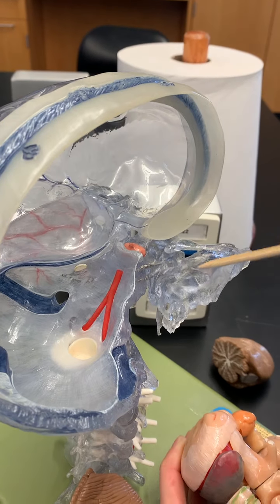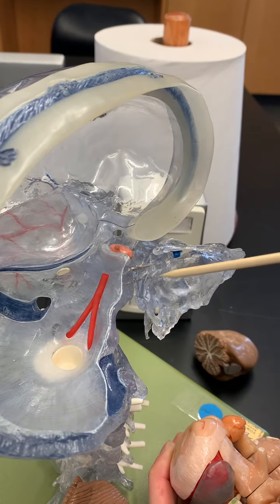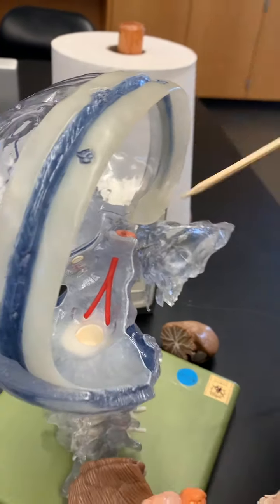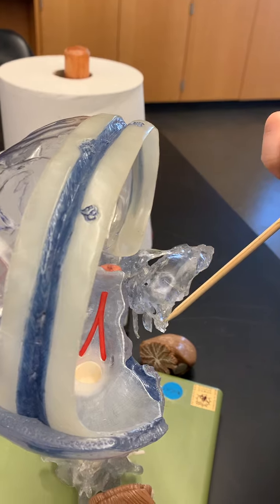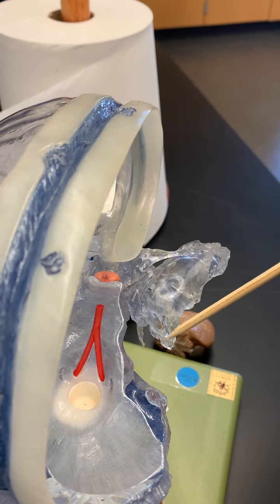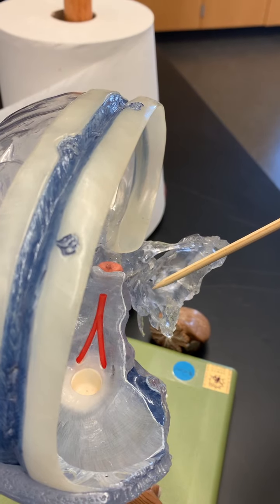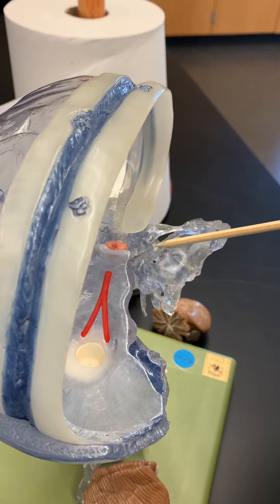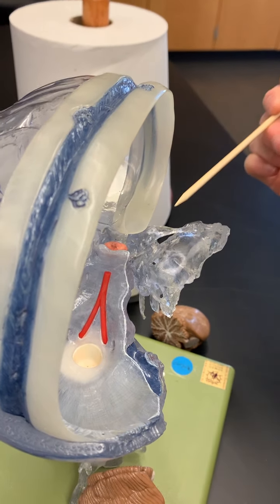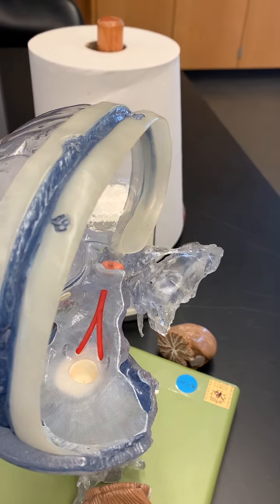Okay, and here you can see the superior orbital fissure, foramen rotundum, foramen ovale, foramen spinosum. Actually, this one, don't worry about it. These two contain cranial nerve 5, the second branch and third branch. First branch of cranial nerve 5 travels through here. Same thing with 3, 4, and 6 also travel through the superior orbital fissure.